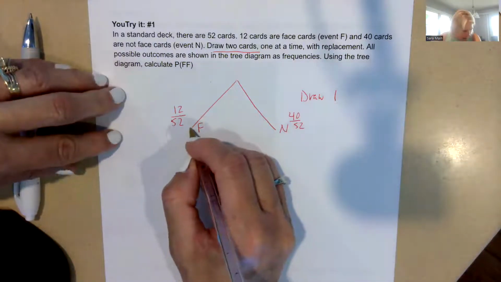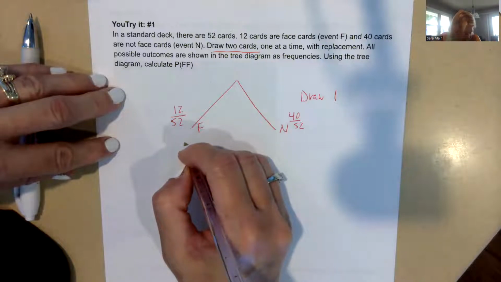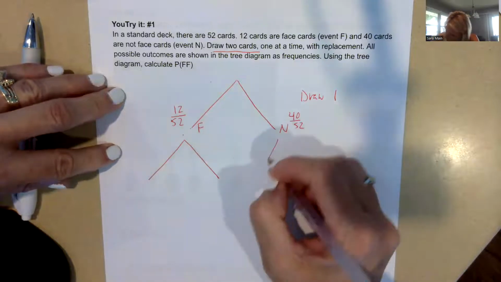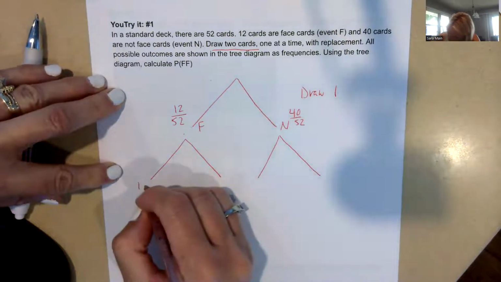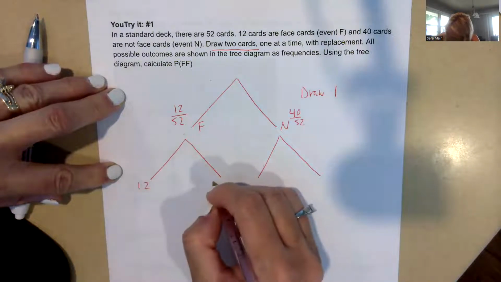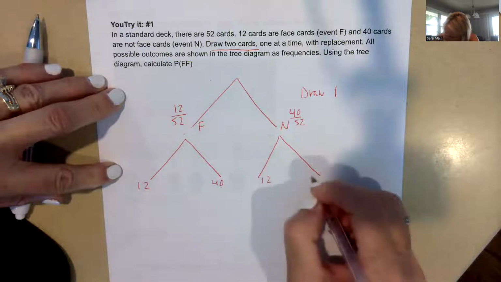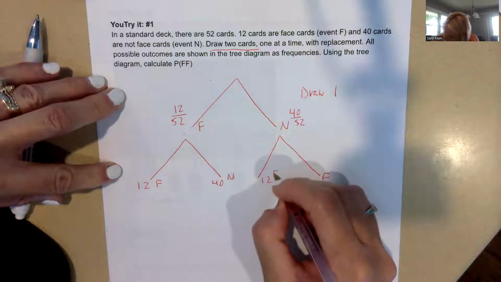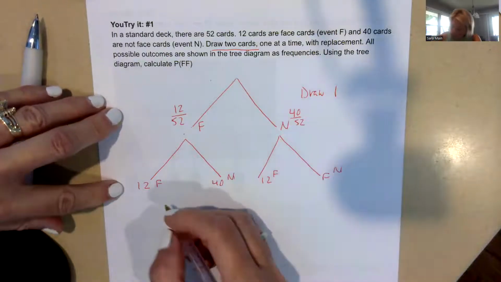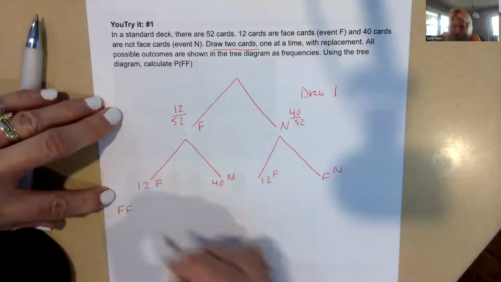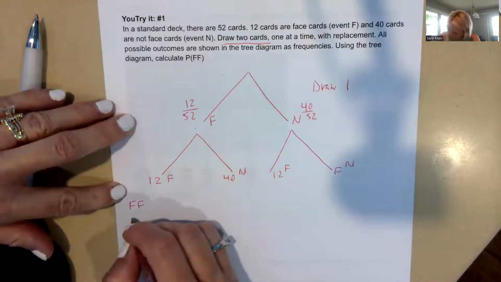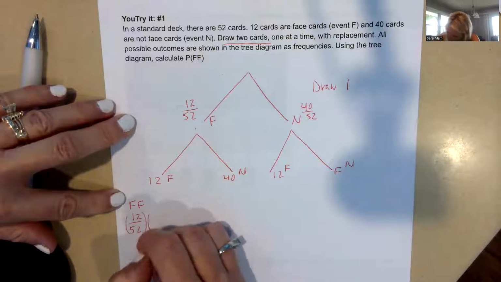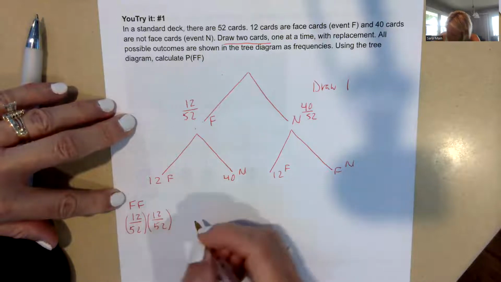And then the second draw is going to be the same. It's going to be 12 and 40, and 12 and 40. And this will be F and N and F and N. So this would be face card and face card, 12 out of 52 times 12 out of 52.